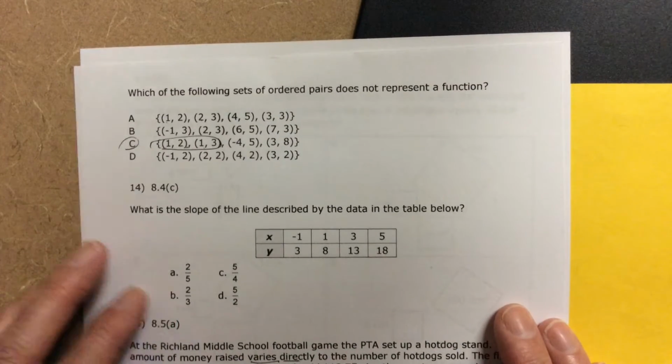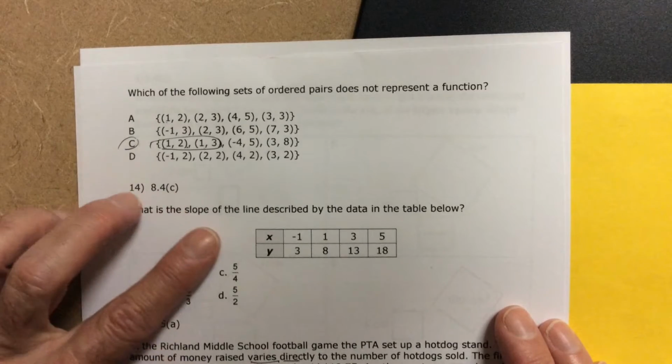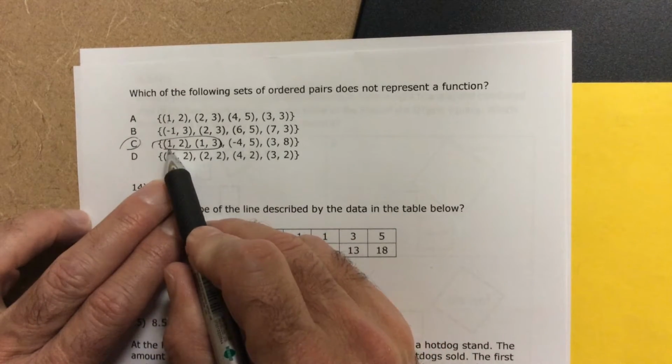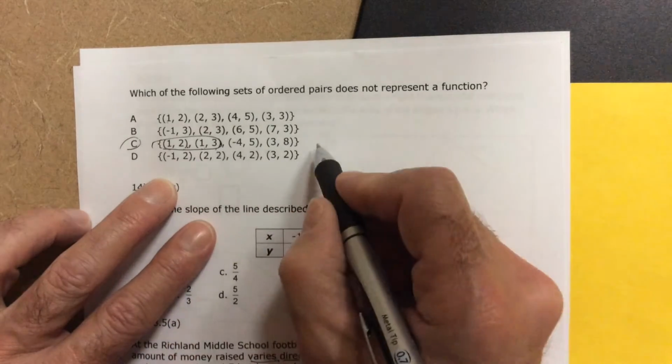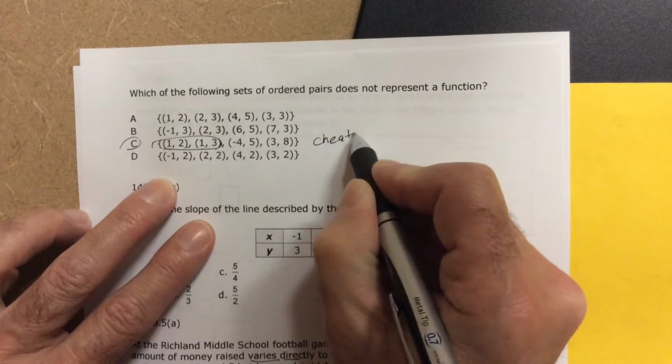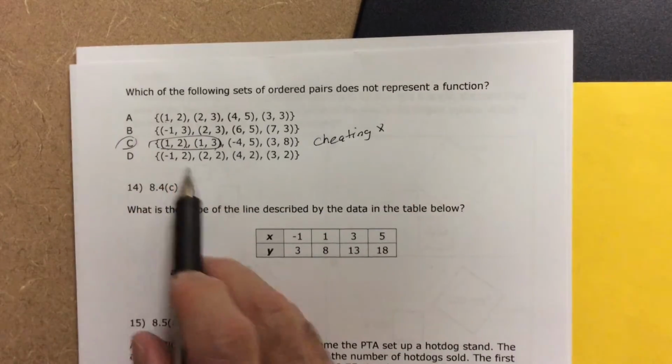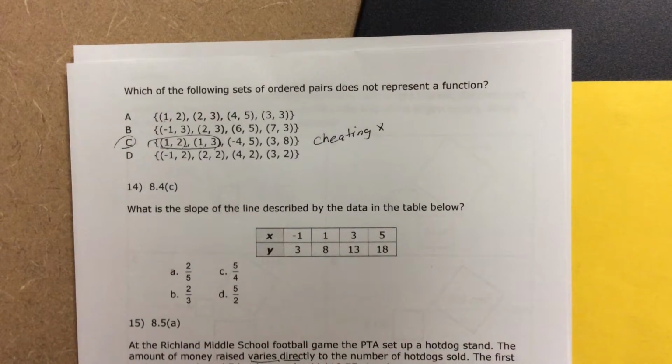13 is on the next page. I hope this works, folks. I've spent a lot of time on this. 45 minutes so far. 1, 2, 1, 3. Cheating X. He's going out with 2 and 3. On a machine, you'd push the 1 button and 2 would come out sometimes and 3 would come out sometimes. That machine doesn't work.